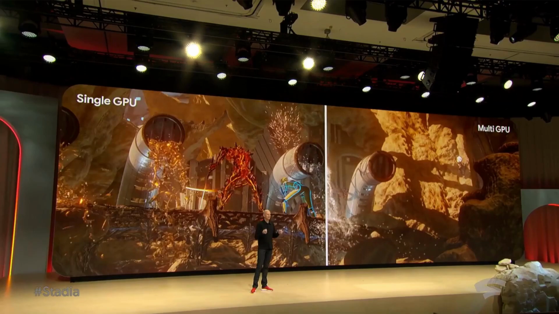Left versus right. Again, now this is just a personal preference. I don't care how real a game looks. I actually don't want my games to look realistic. And I know that sounds kind of weird, but I play games to escape reality. The more it looks like reality, the less I want to play it. So I would much rather play on the left-hand side single GPU version than the right-hand side, right?